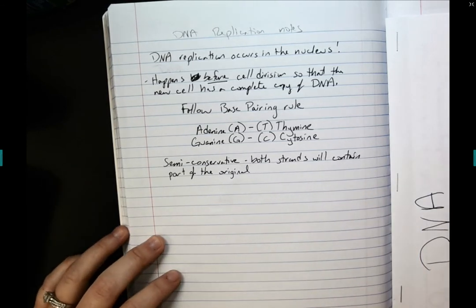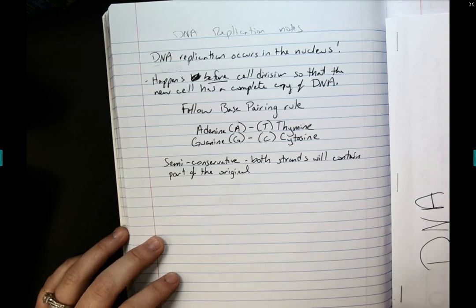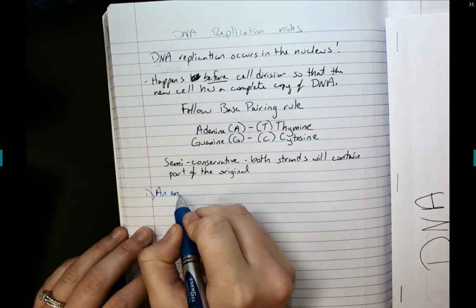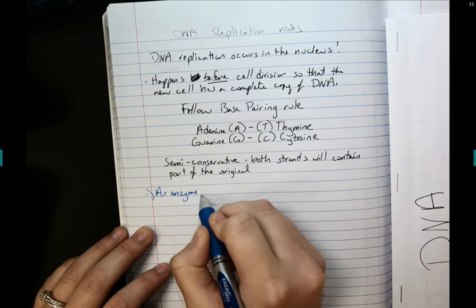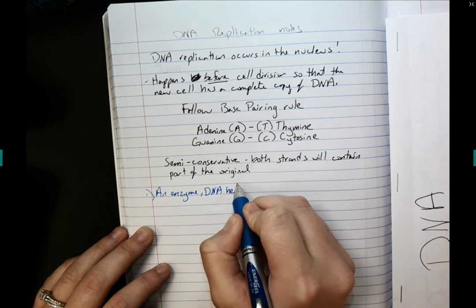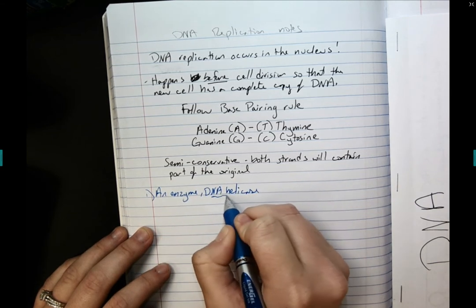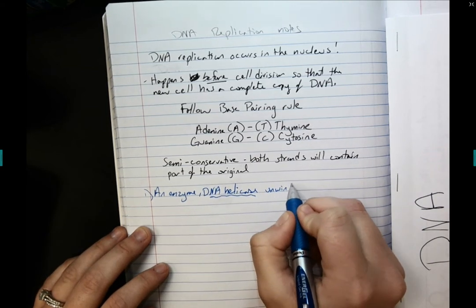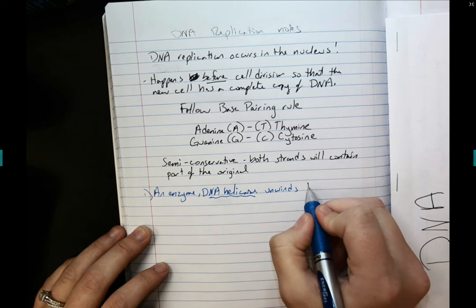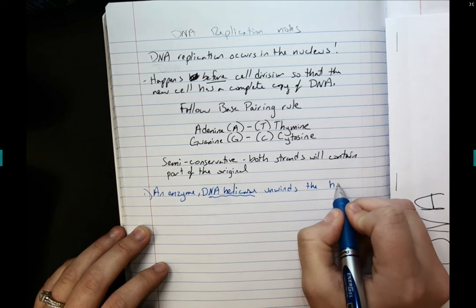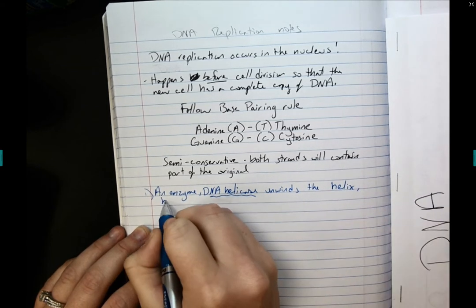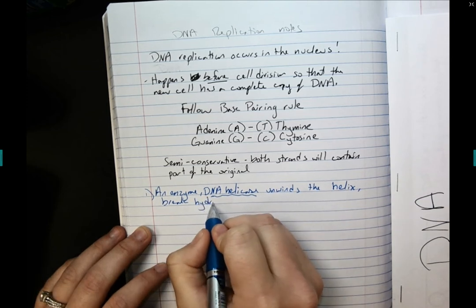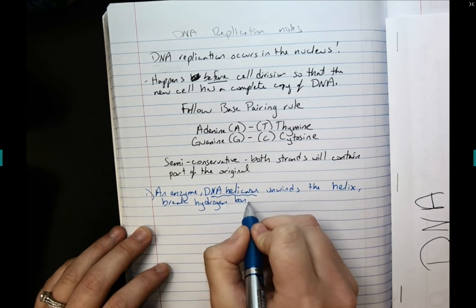So, the steps for DNA replication, we are going to start with an enzyme called DNA helicase, and its job is going to be to unwind the double helix, and it is going to break the hydrogen bonds.